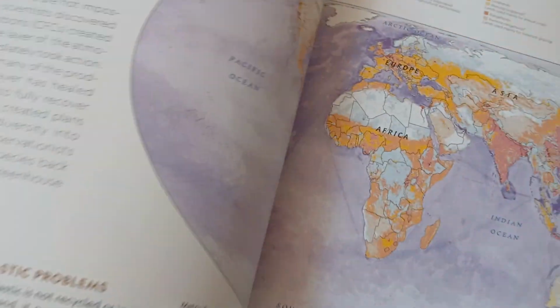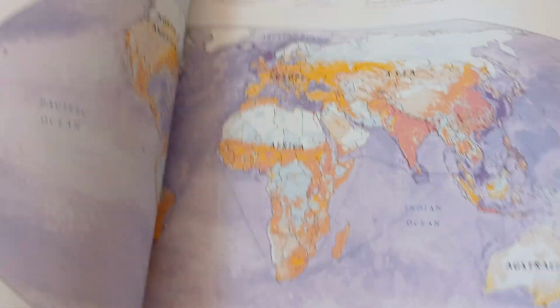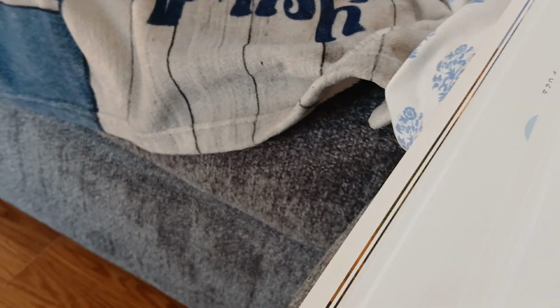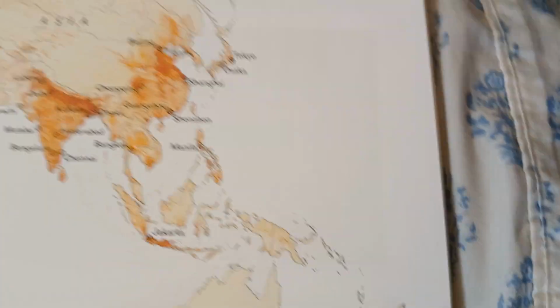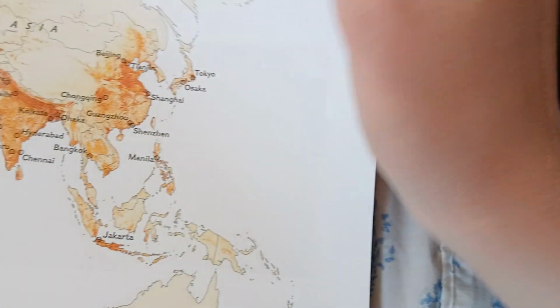So, changes. These are changes in the earth with all the settlements. World full of people. There are lots of people. So you can see where population is. Cities rising, cities growing.